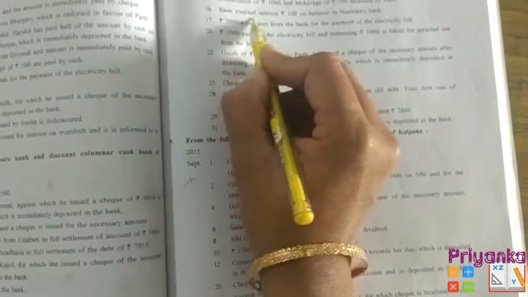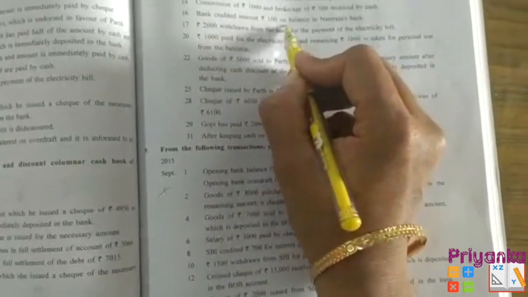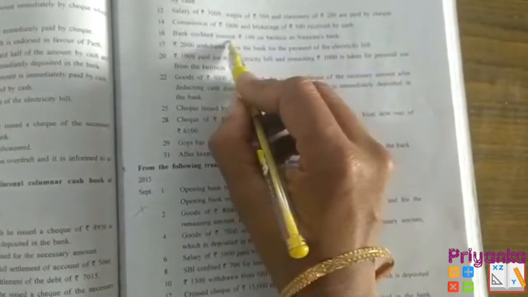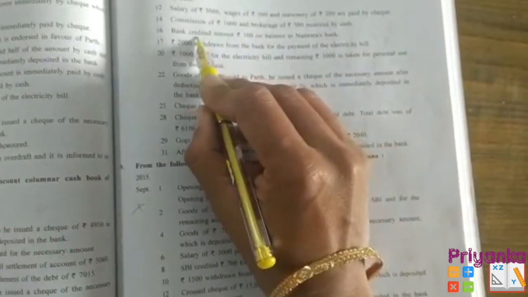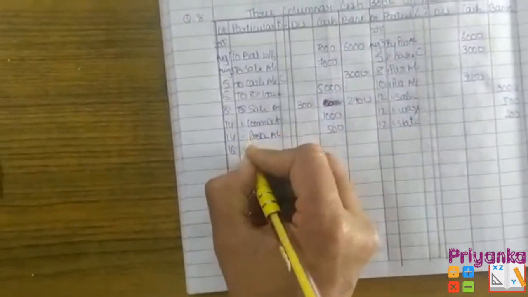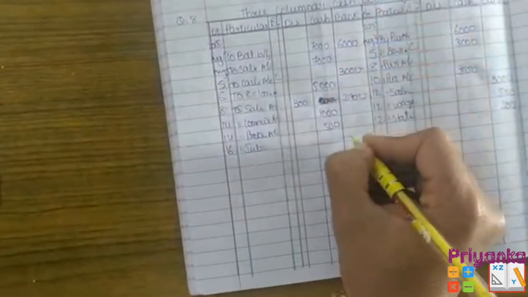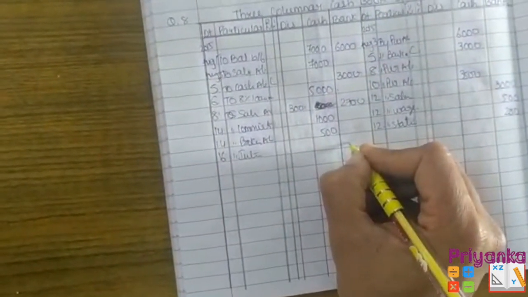16th one, bank credited interest 100 on balance in Namrata's bank. So this is interest, meaning an income we are getting, the bank is crediting, meaning we are receiving money. So come to the 16th, write down interest, and in the bank column show the interest amount, which is 100.